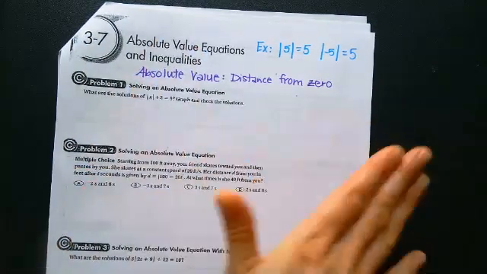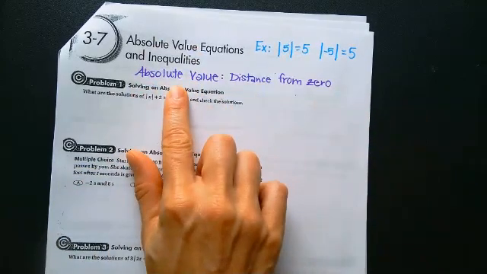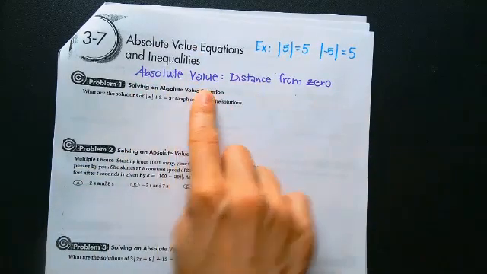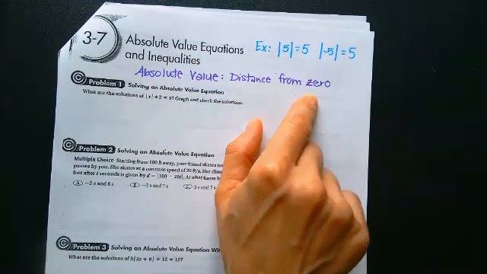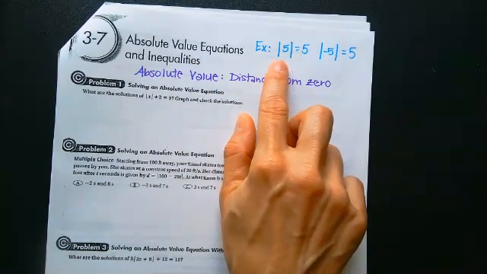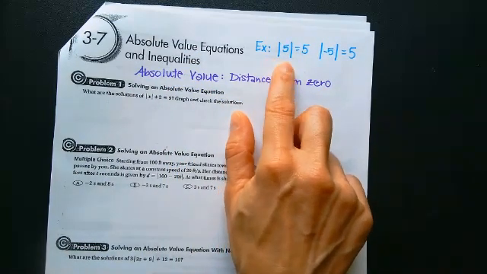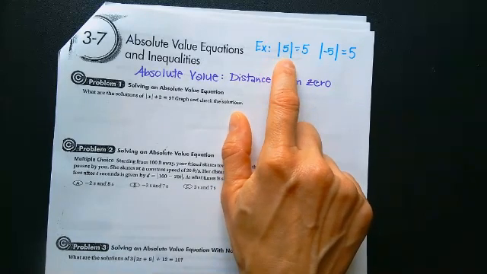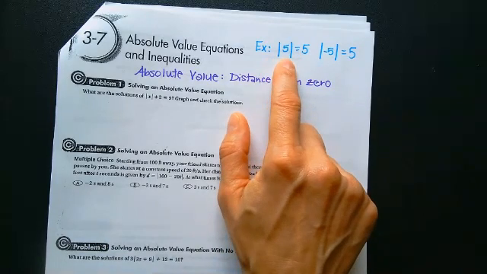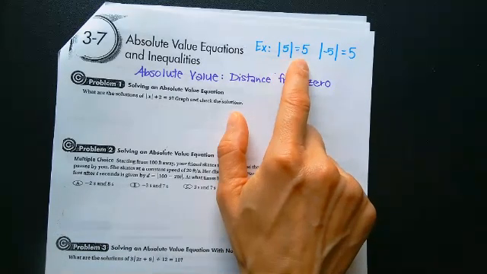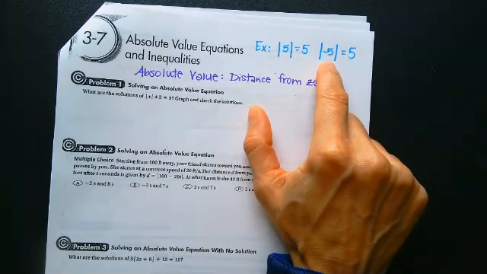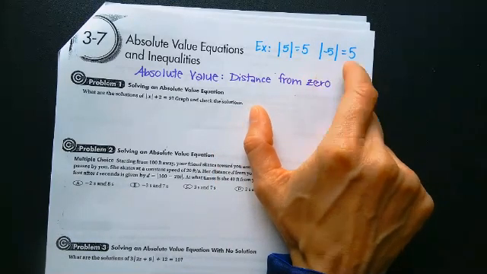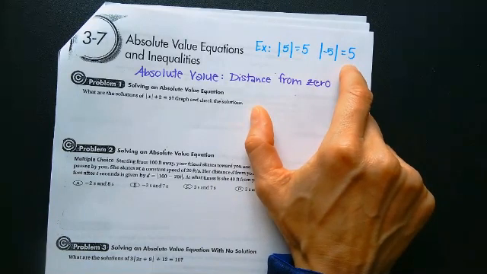So, first things first, let's remind ourselves what absolute value is. It is the distance a number is from zero, okay? And it looks like this. It's like two goalposts. So this means the absolute value of 5, or the distance that 5 is from zero on a number line, is 5. This also means the absolute value of -5. Well, that distance is also 5 from 0 on the number line.